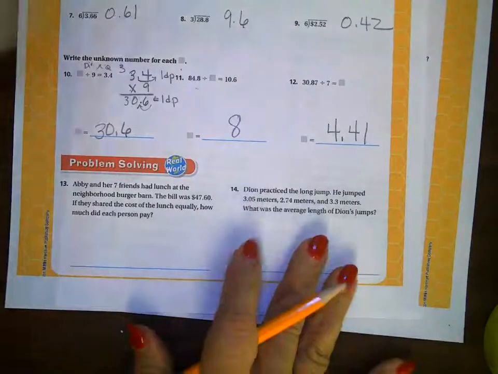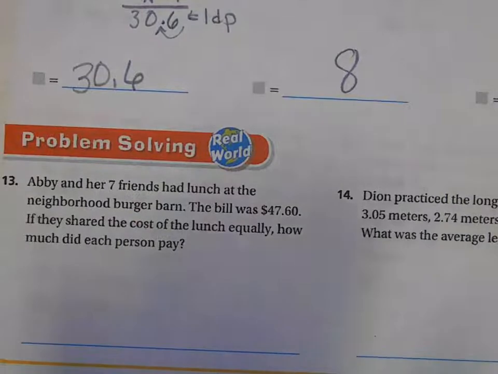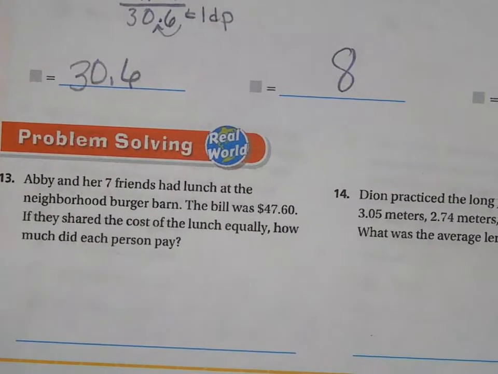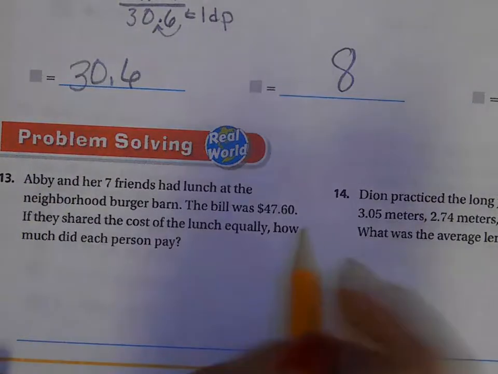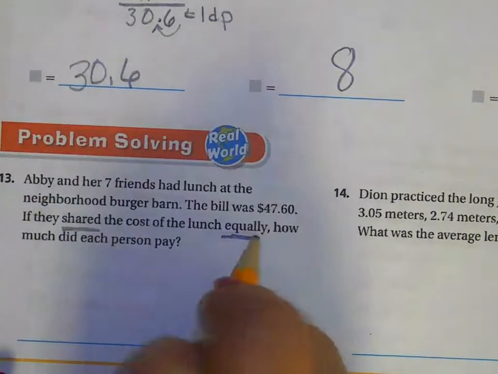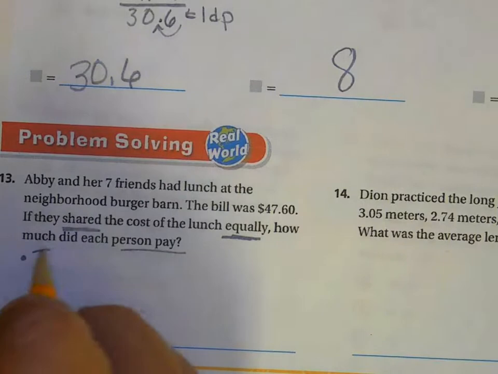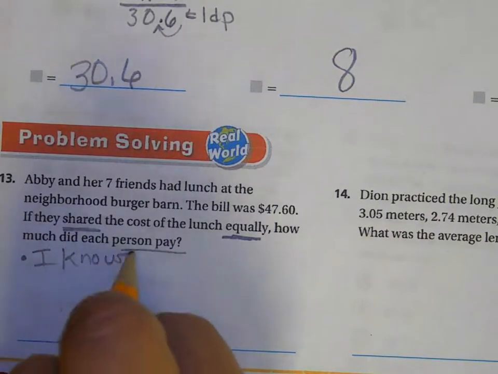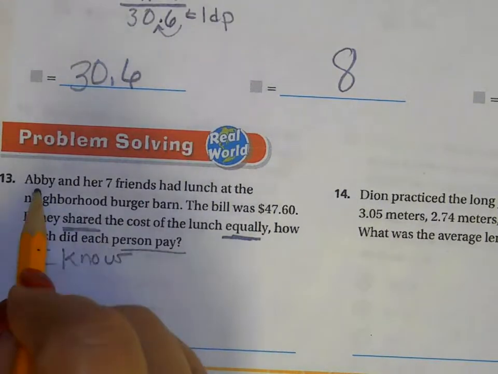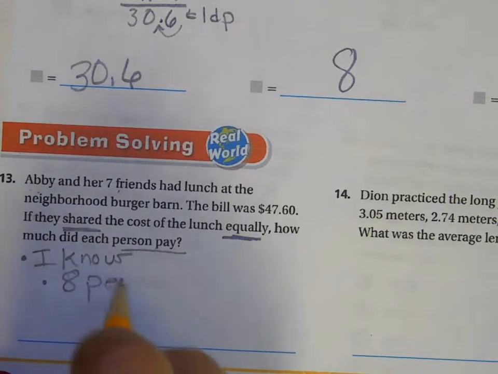Okay, let's take a look at Abby and her friends. So Abby and her 7 friends had lunch at the neighborhood burger barn. The bill was $47.60. If they shared the cost of lunch equally, how much did each person pay? Okay, there's that word equally, shared, equally. Okay, what do I know? I know that there are 8 people, Abby and 7 friends. So 8 people total.